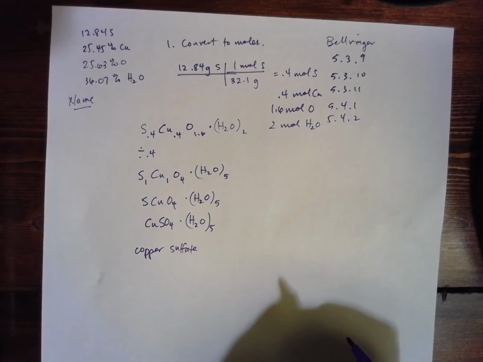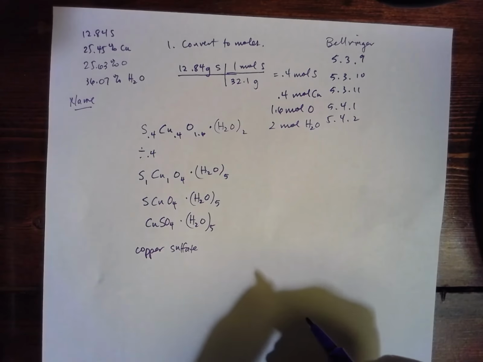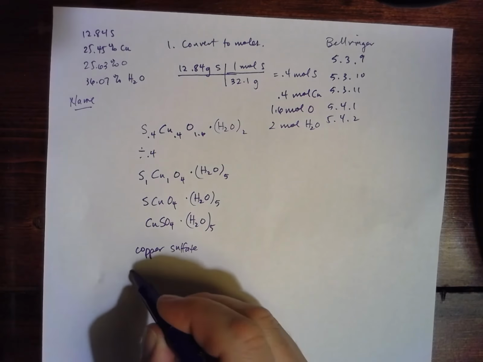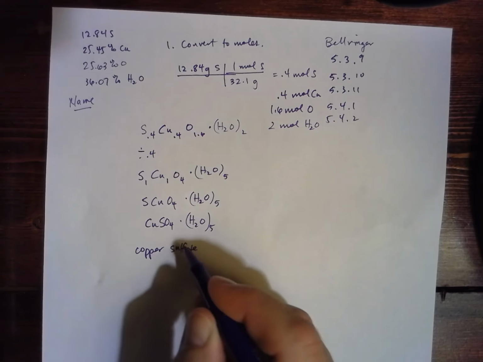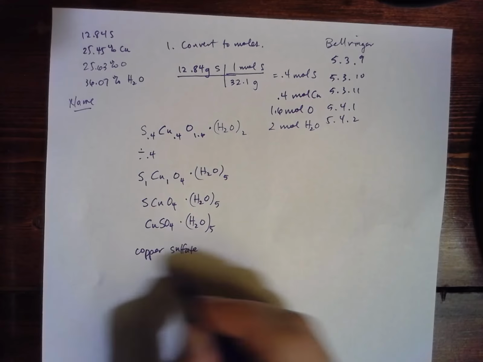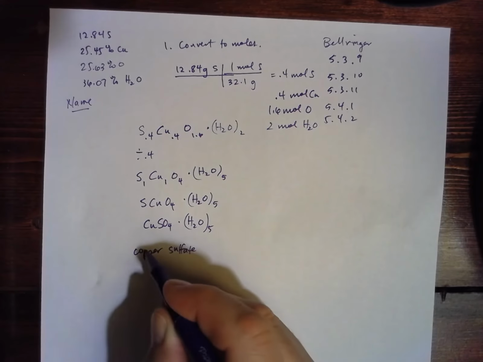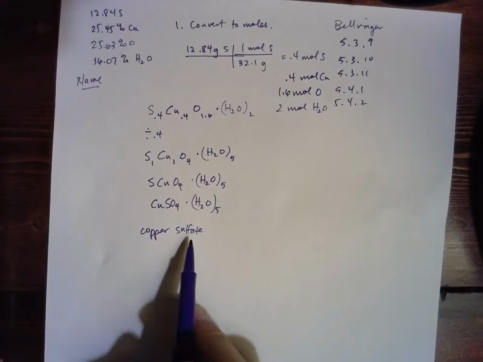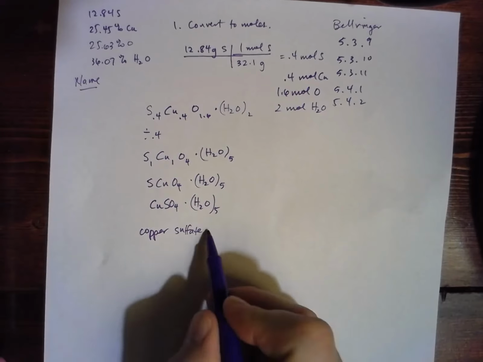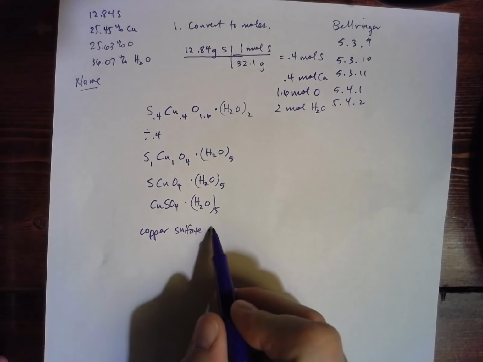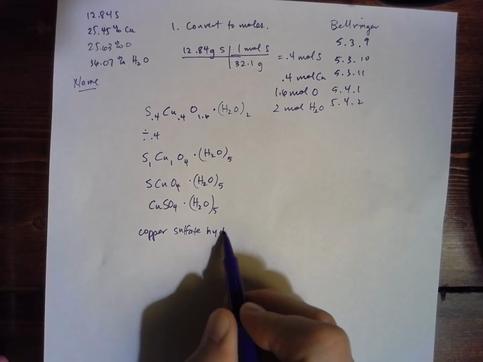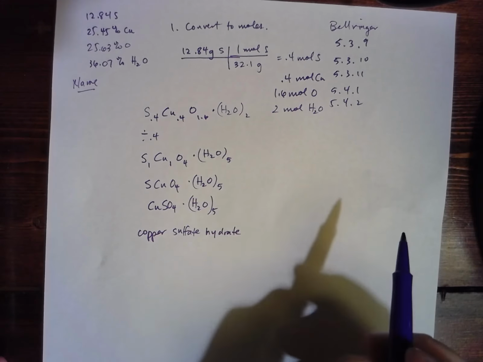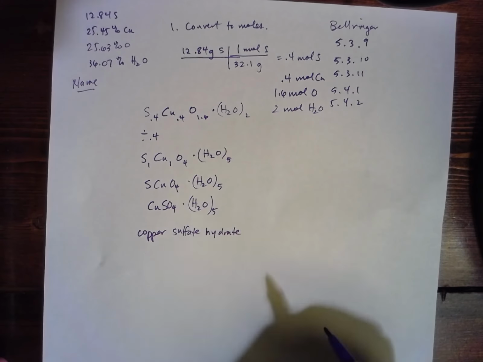Okay, but we're not quite done because that copper takes multiple valences. Well, no, we are done because sulfate only takes a 2- valence. Okay, so it's done. We don't have to identify the oxidation state here because it has to match that one because we already know. Okay, so I think we would say copper sulfate hydrate because of the water in it.